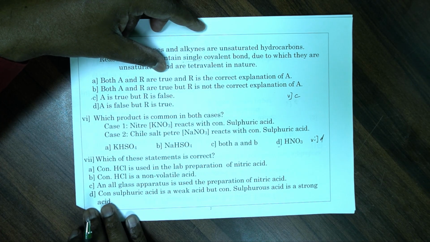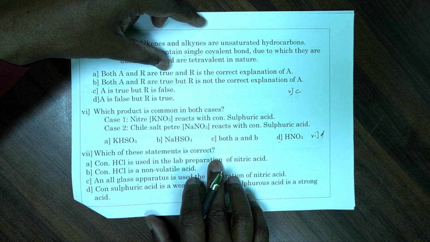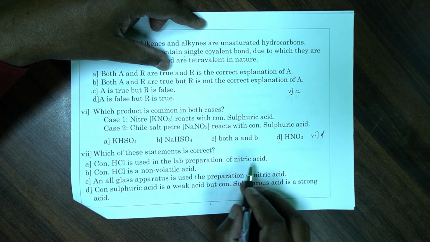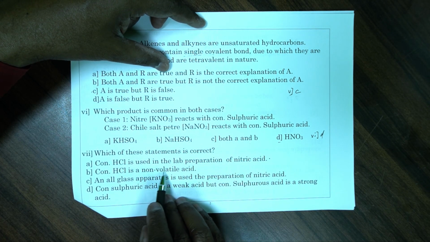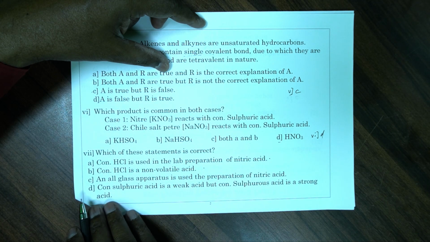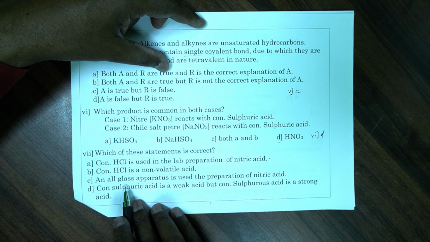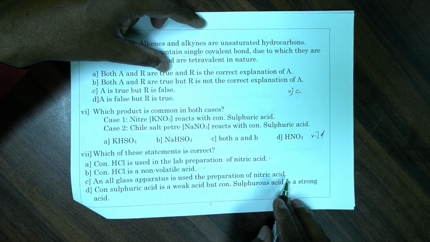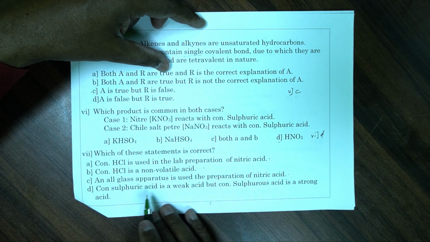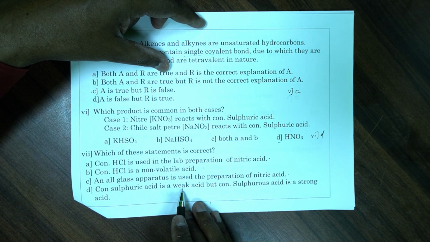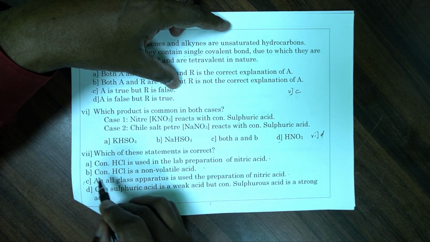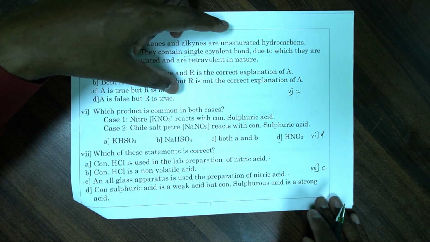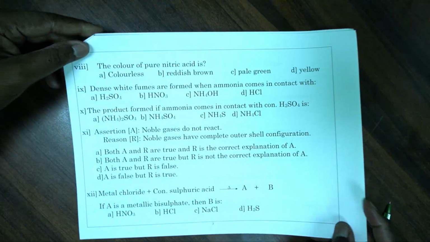And then question 7. Which of these statements is correct? Concentrated HCl is used in the lab preparation of nitric acid. No, it is not true. Concentrated HCl is non-volatile. No, this is also not true, it is a volatile acid. An all glass apparatus is used in the preparation of nitric acid. Yes, this is true. And concentrated sulfuric acid is a weak acid. No, it is not weak. So the correct option is C. You will write question 7, option C is the correct answer. We'll go to question 8.